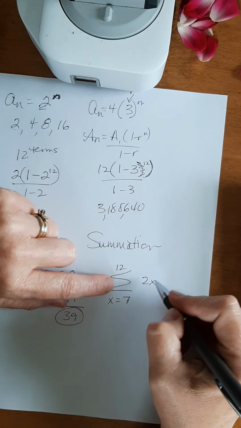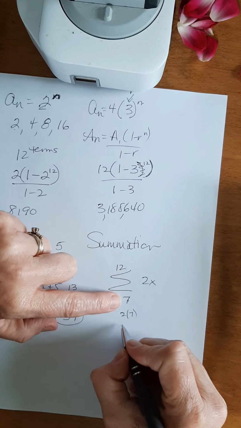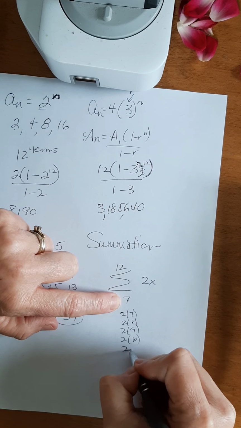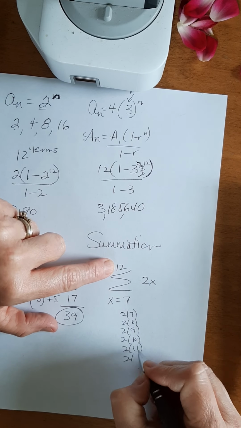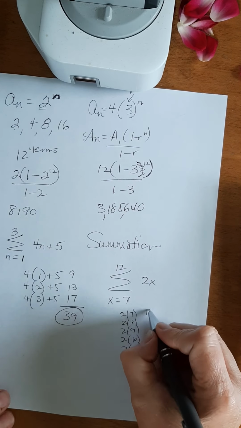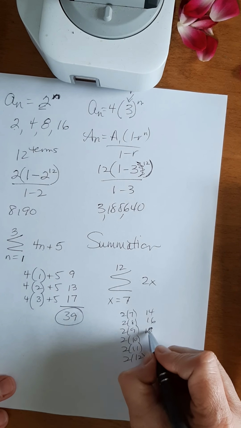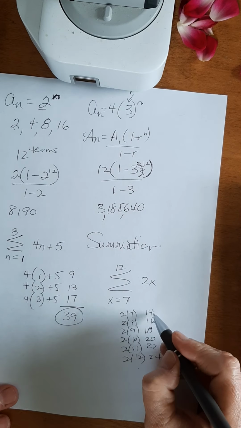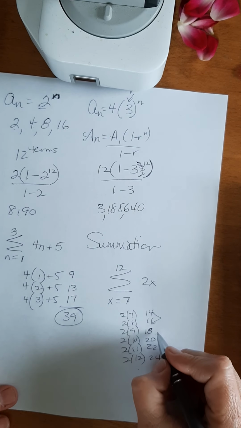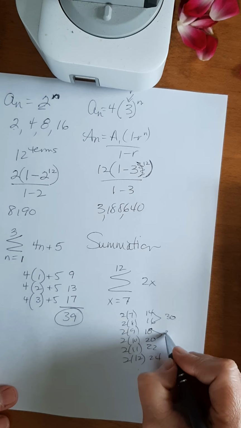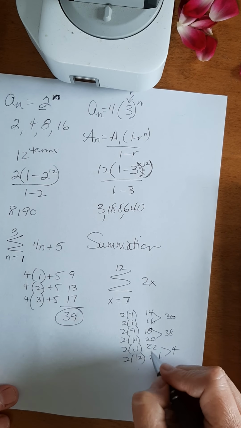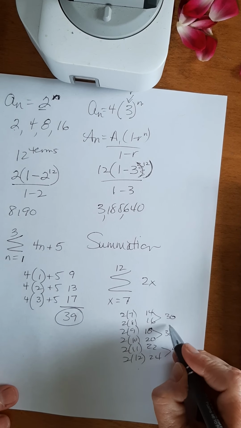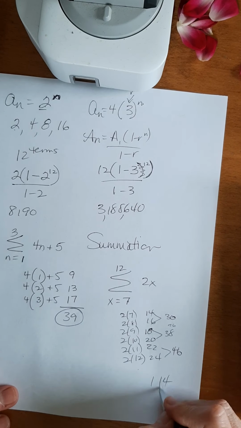Now you can also do it if it was like x equals 7 to 12 of 2x. You just start with this number, so 2 times 7, 2 times 8, 2 times 9, 2 times 10, 11, stop at 12. So 14, 16, 18, 20, 22, 24. So you got 30, 38, 46. So what is that? 76 and 38, 114.